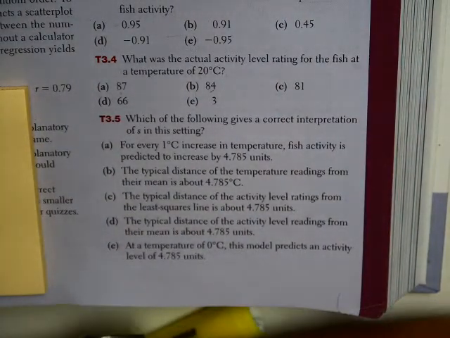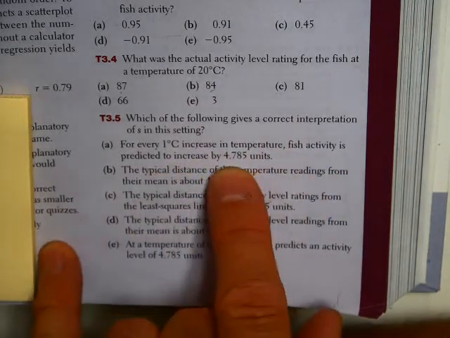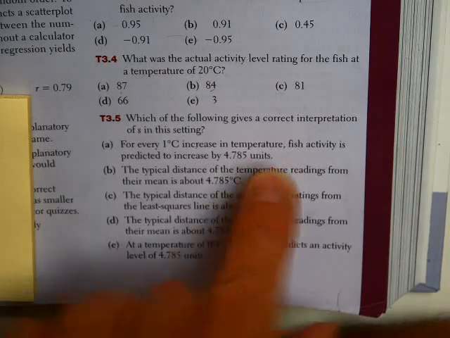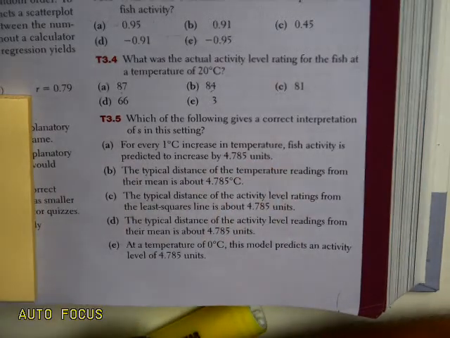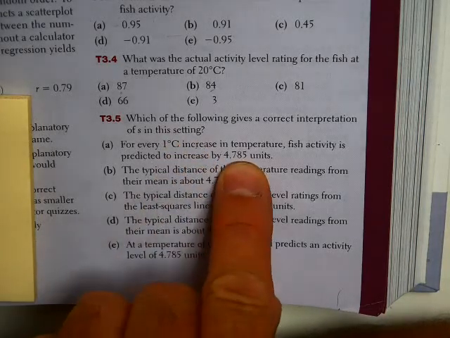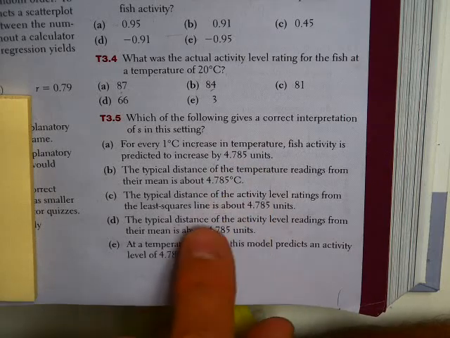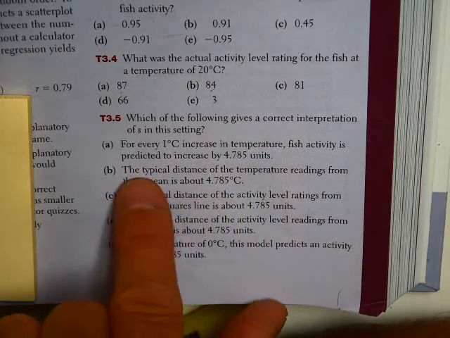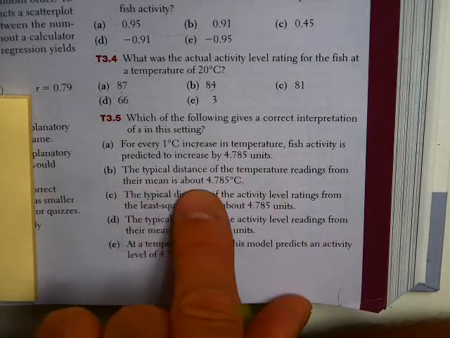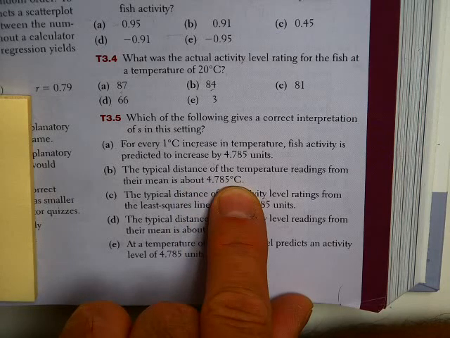A, for every 1 degree Celsius increase in temperature, the fish activity is predicted to increase by 4.785 units. Well, that would be true if S was slope. But it's not. It's standard deviation. So if this was giving the slope value, I'd say sure, that's great, but it's not. B, the typical distance of the temperature readings from their mean is about 4.785 degrees Celsius.